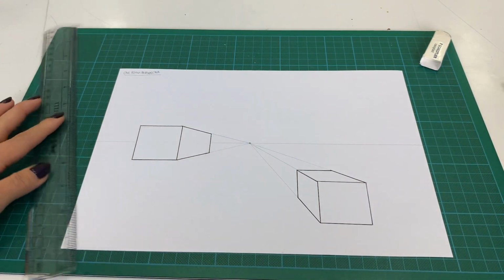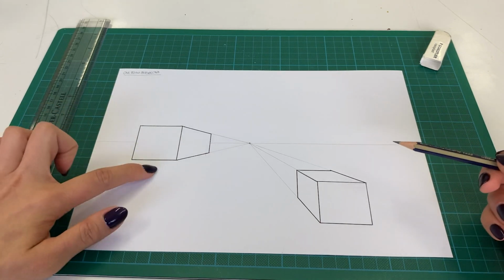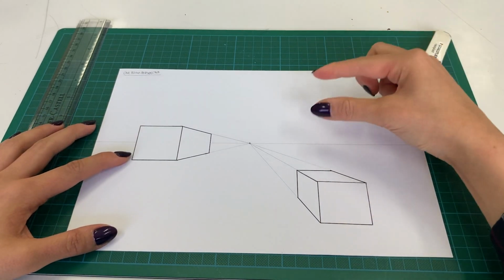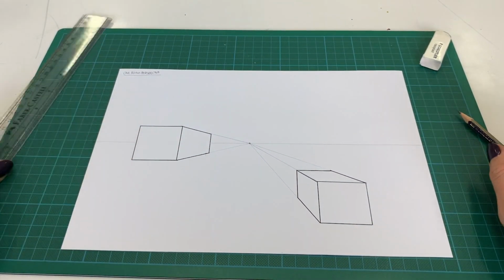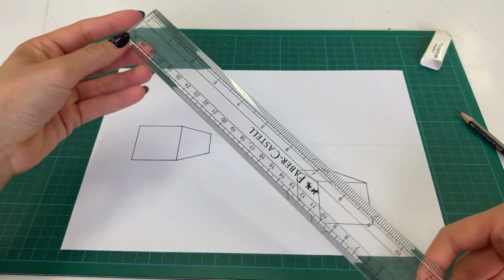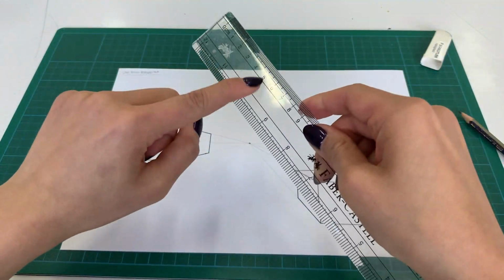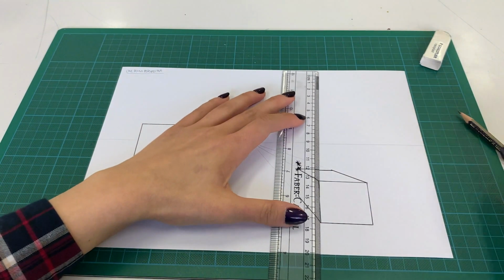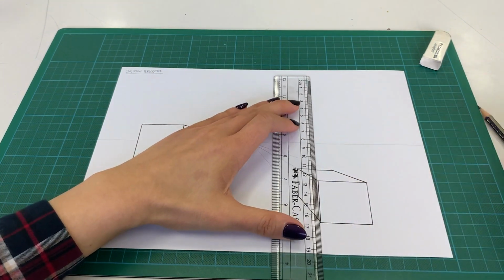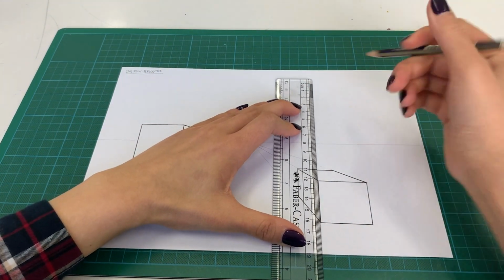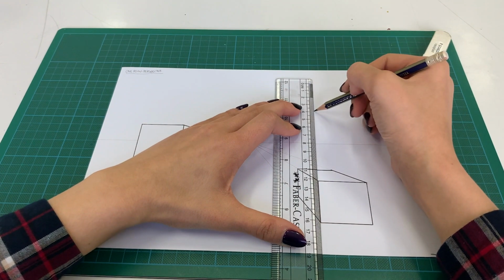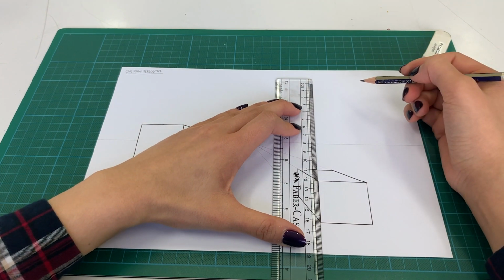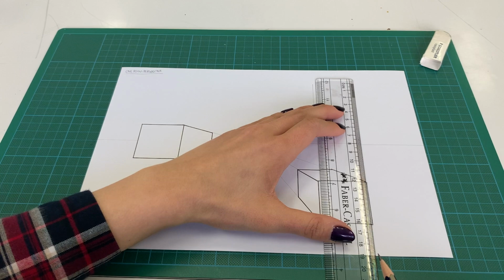Okay, so now that we are done with the box that's under the horizontal line, we are going to work on the box that's over the horizontal line. So keep in mind that if the box is over the horizontal line, we can see the bottom because we're looking up at it. So we're going to use the same method of drawing our line. We can align it to the box at the bottom, it makes life a little easier.